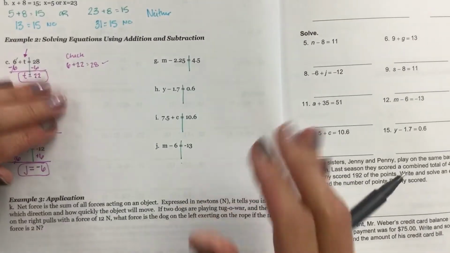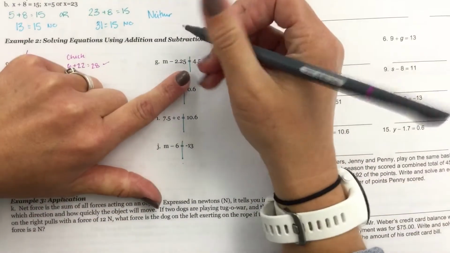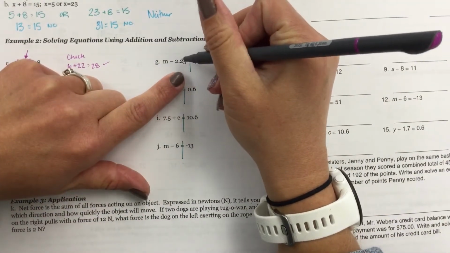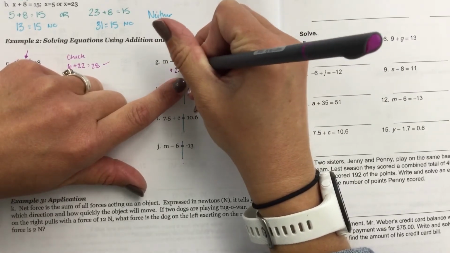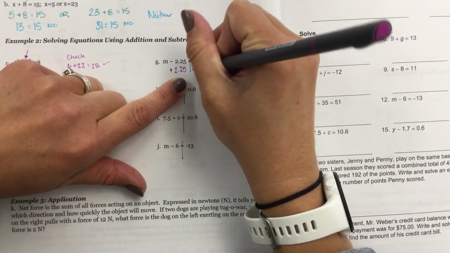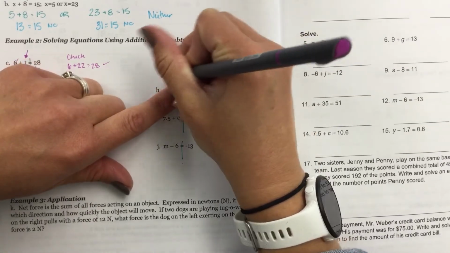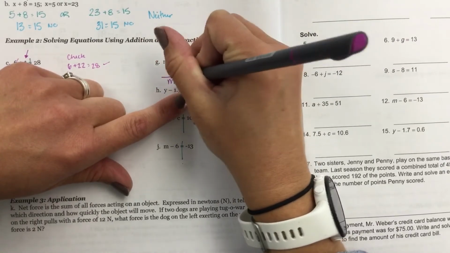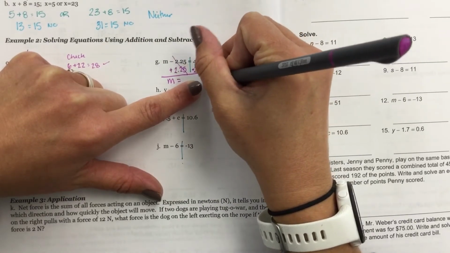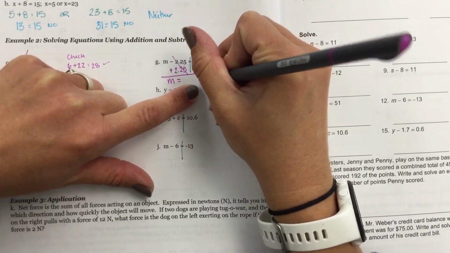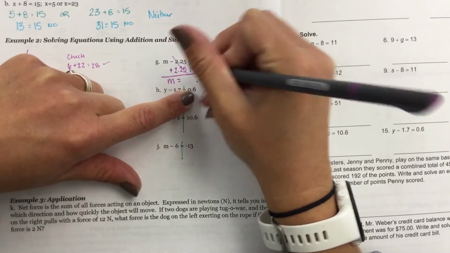Other side, it doesn't matter if we have fractions or decimals, treat them the same way. So this one I have minus 2.5, so to cancel that out, I would have to add 2.25. Make sure your decimal points line up. M equals, make sure they're even. So 5 and 2 is 7. Bring your decimal point down. 4 and 2 is 6.